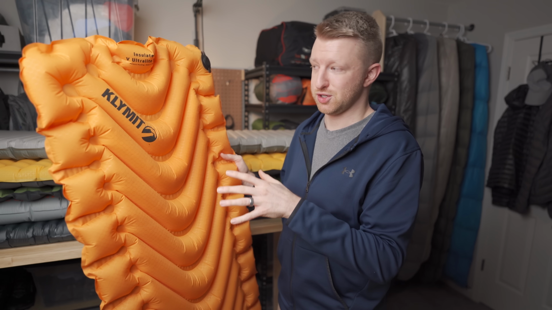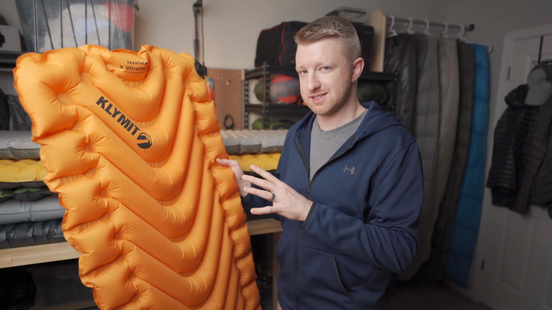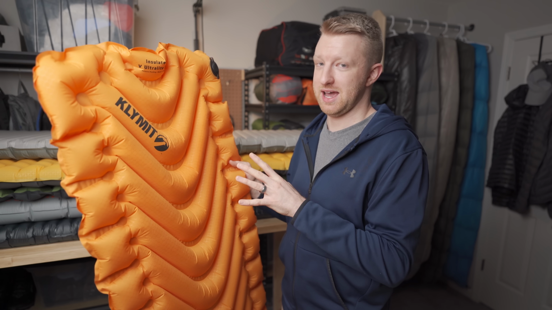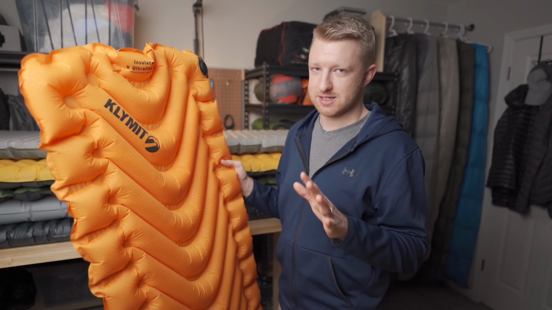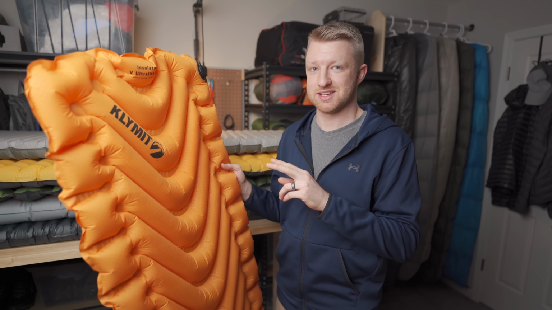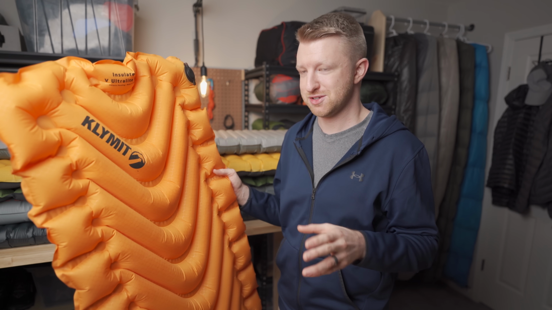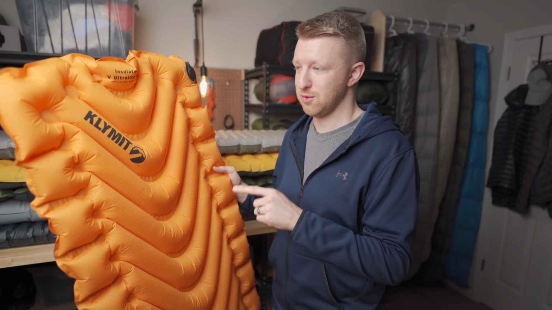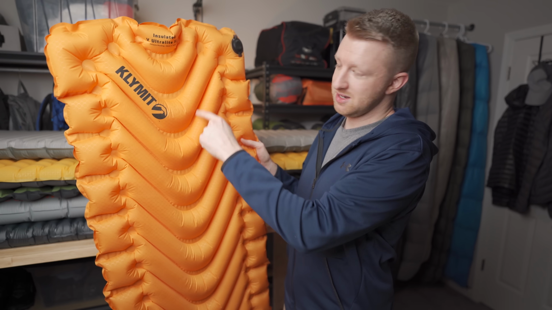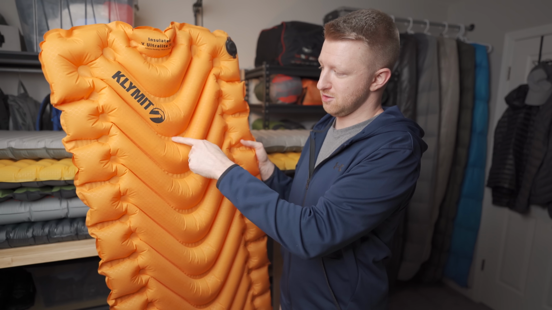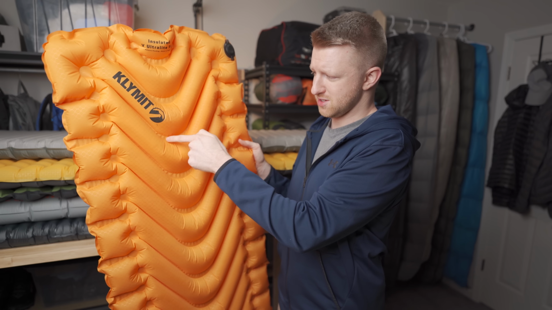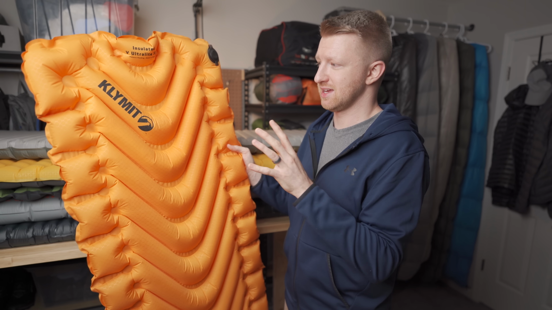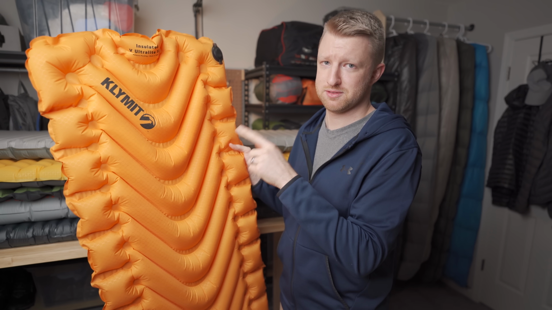give it its insulation. Now, Klymit has this listed as an R value of 4.4, but I'm really interested to see when we do the thermal camera test what this pad looks like, because from what I can tell, Klymit has not yet done testing to the ASTM standards for R value, so I have a feeling that it might be a little lower than a 4.4. Also, between these V-shaped chambers, there's no insulation right here. So I think from personal experience that there's going to be a good bit of heat loss through that.